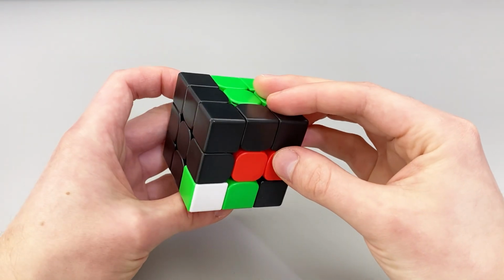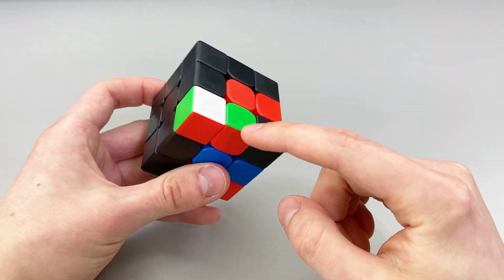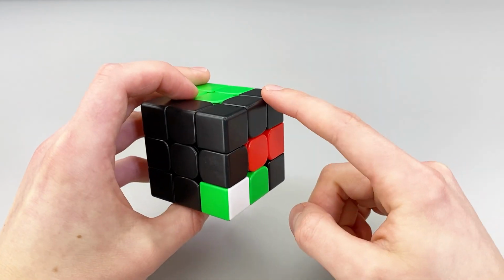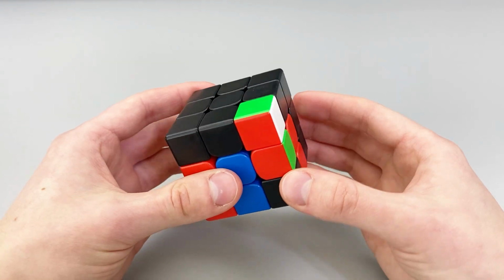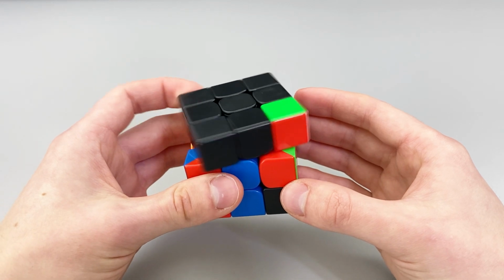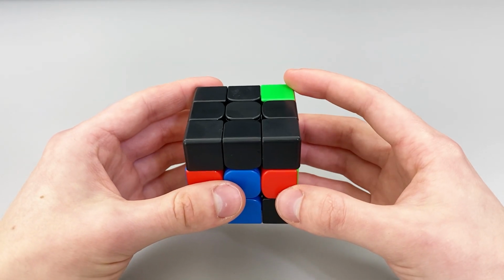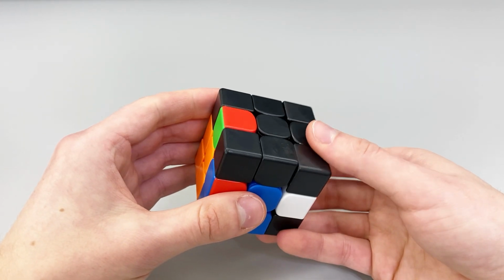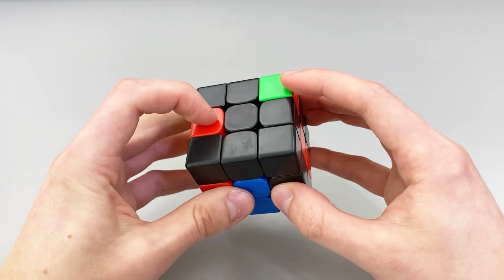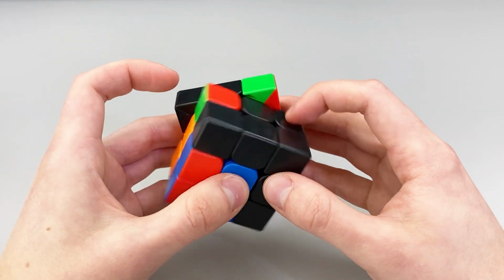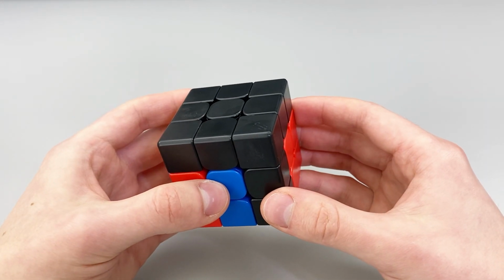Next would be this example when you need to solve this case into the slot adjacent to it. And the way you'd solve it this way is to use the second way that I showed you, which is to hide this corner, U2, and then bring it back. And that pairs it up perfectly, and you can just do a wide F insert.